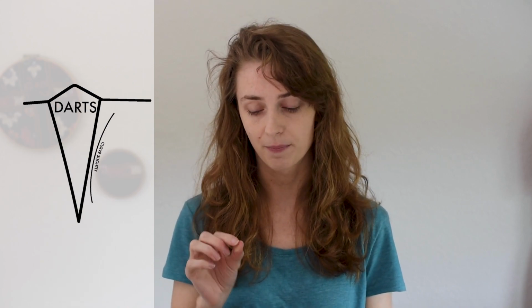I mark mine in with tailor's chalk, so I just mark the tops and then the point of the dart, and I join it up with a straight line. You can also do this with tailor's tacks, so just big stitches, and then cut through them between the layers of fabric. Then that will give you the placement of the darts.